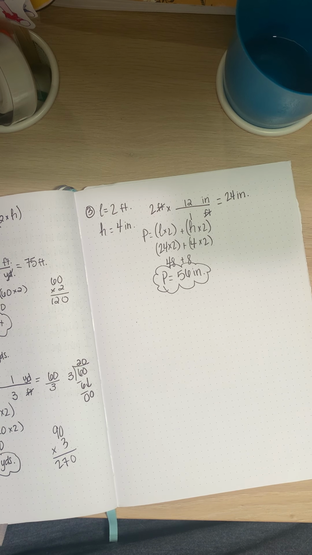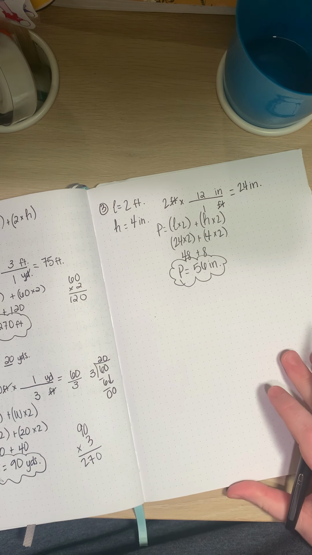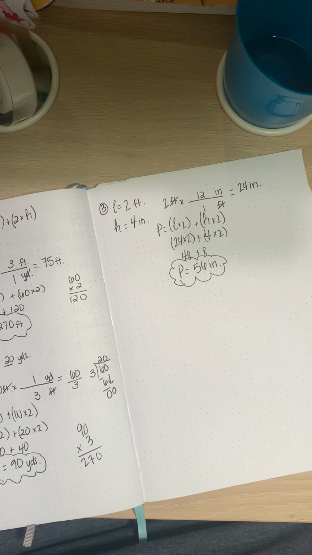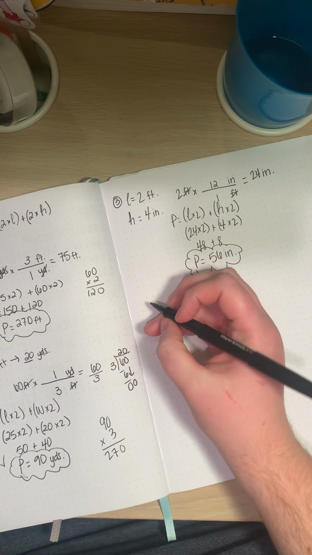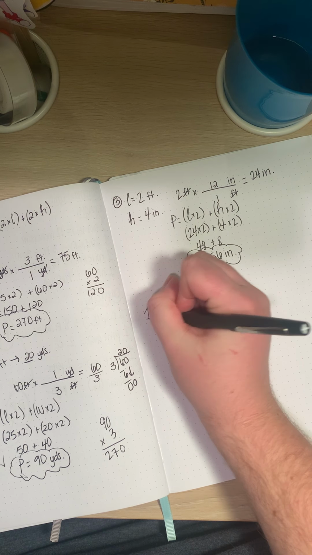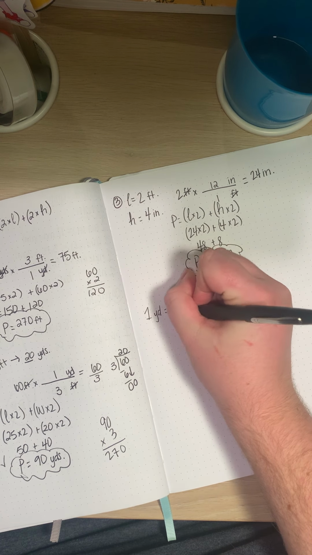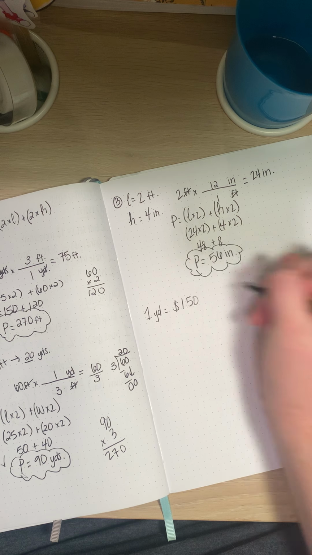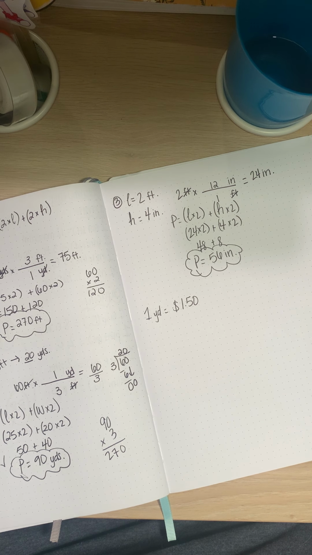All right, so our last problem on the guided practice. It says if ribbon is sold in whole number yards and costs $1.50 per yard, how much will it cost Stacia to buy ribbon? So I have 1 yard equals $1.50. Okay.